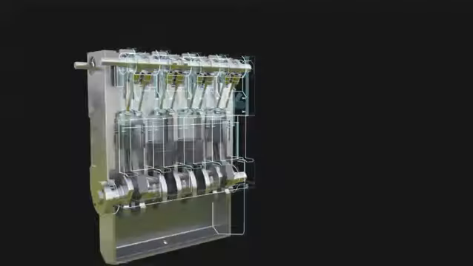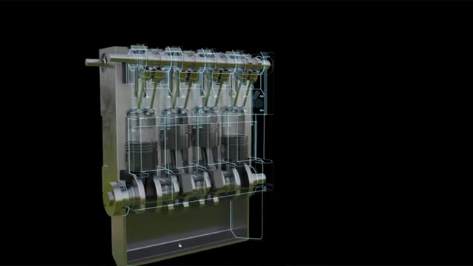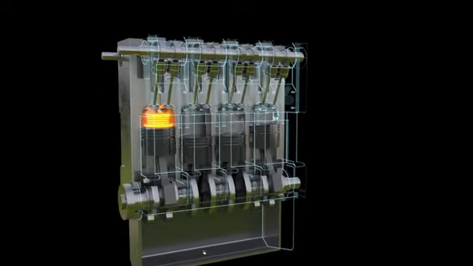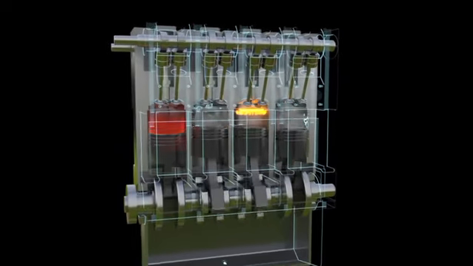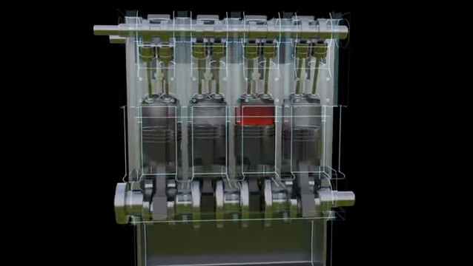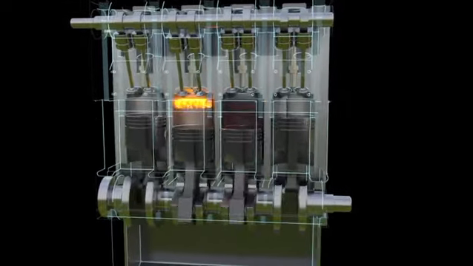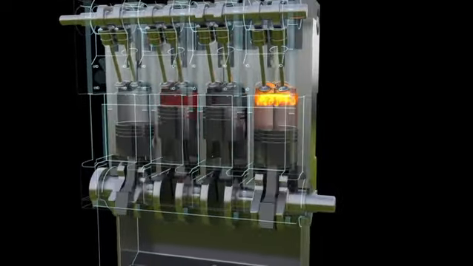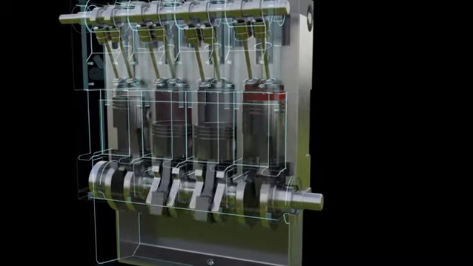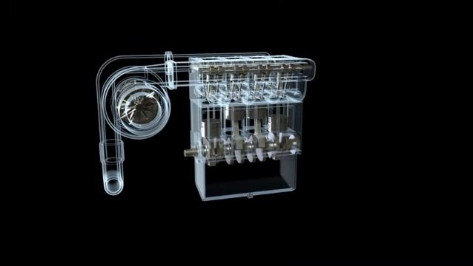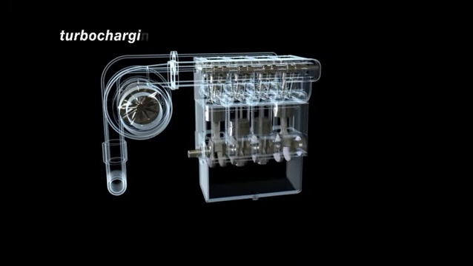While one sucks in the air, the other compresses the mixture. The third executes the working stroke, forcing the crankshaft to move, and the fourth displaces the exhaust gases into the exhaust manifold. To increase the power, you can increase the number of pistons to 6, 8, 12, or use turbocharging.